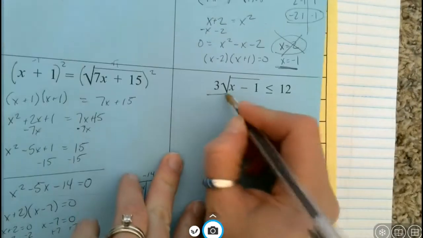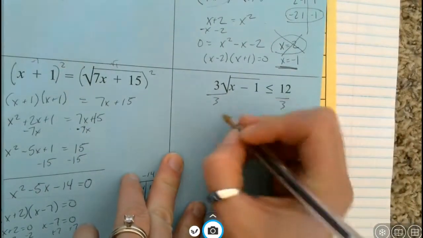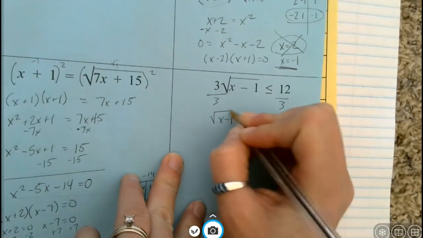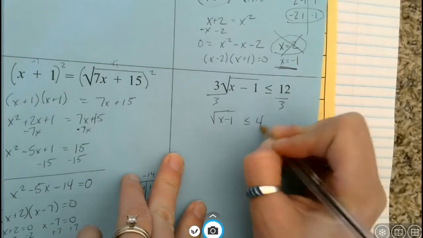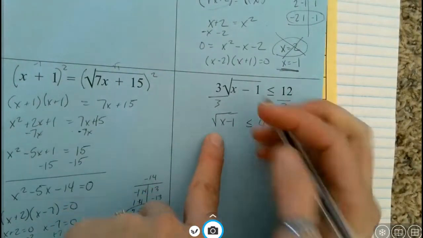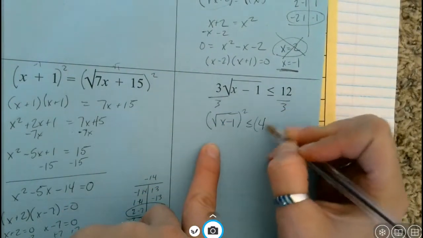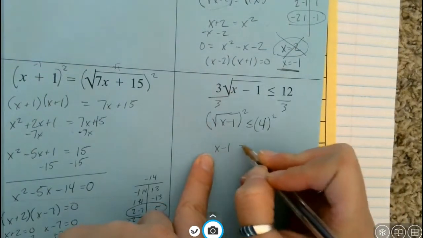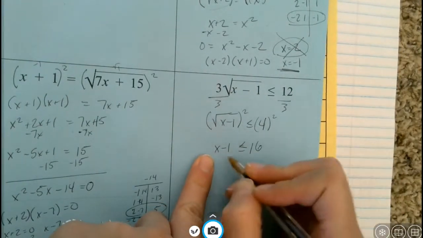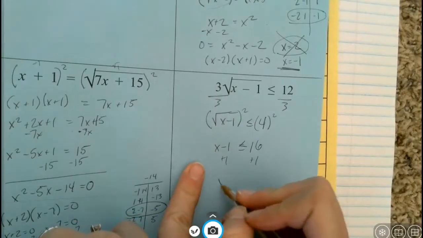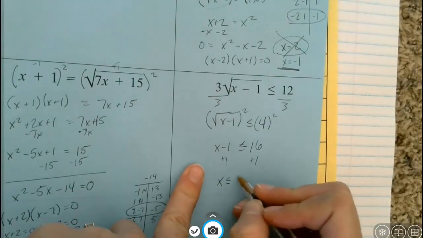Okay. So first I see I have to divide by 3. So I end up with the square root of x minus 1 is less than or equal to 4. Again, this is all by itself, so now I can go ahead and square both sides. So x minus 1 is less than or equal to 16. Then I add 1 to both sides, so x needs to be less than or equal to 17.